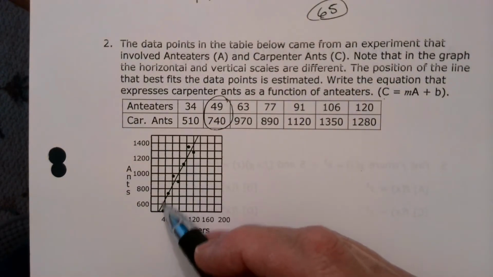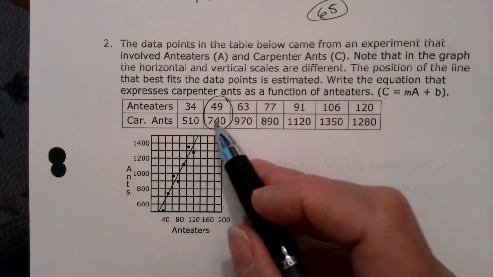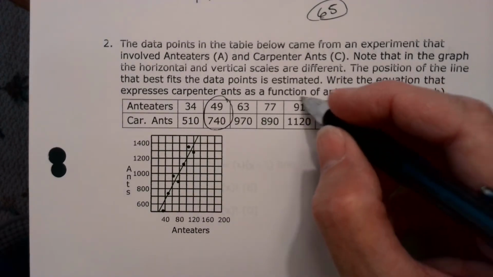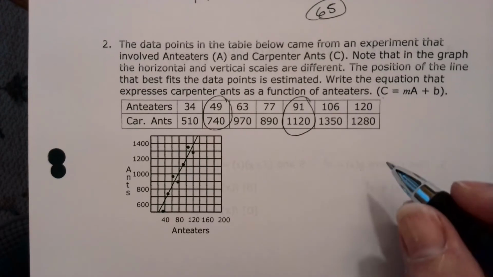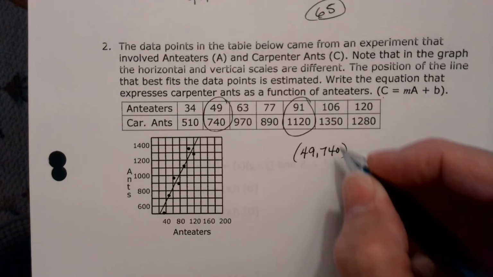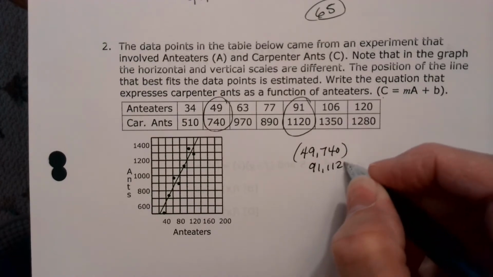So I believe this one right here has got to be this one. And then that's 1, 2, 3, 4. The fifth one, does that look like 91? Yeah, it does. 91, 11, 20. Okay, so those are my 2 points. So I have a point 49, 7, 40. And I have a point 91, 11, 20.